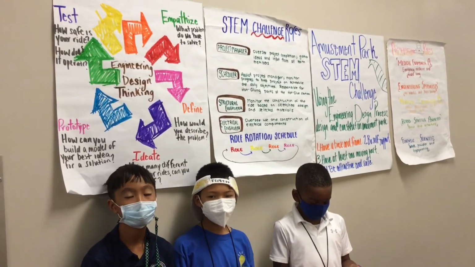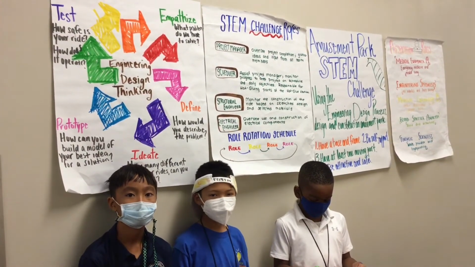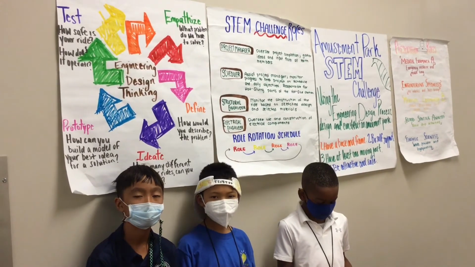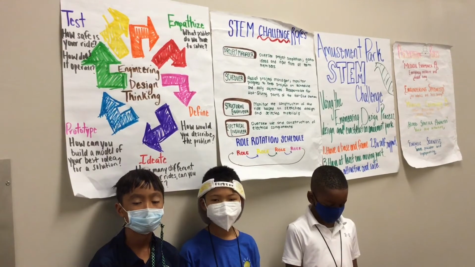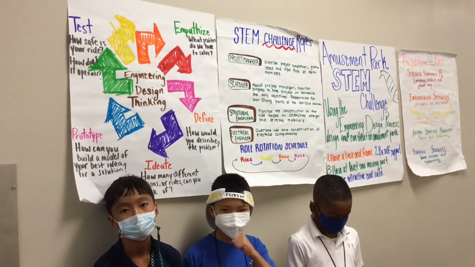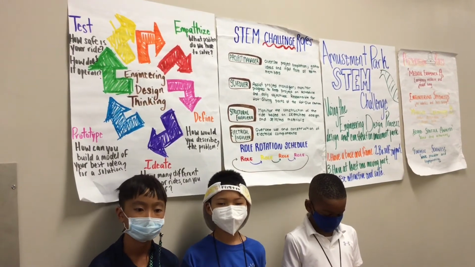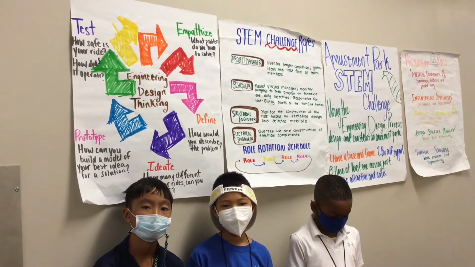This week we built amusement parks. First, we had to make a base and a frame. Second, we had to be self-supporting. Third, we had to design functionality. Fourth, we needed to attach the wires to the switch, which will help our ride move.